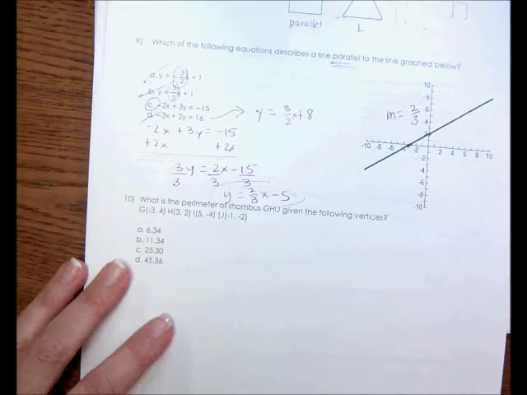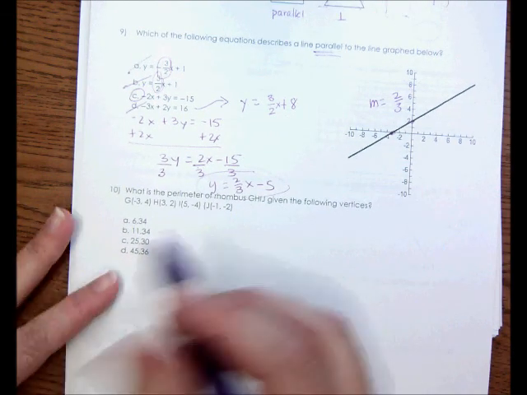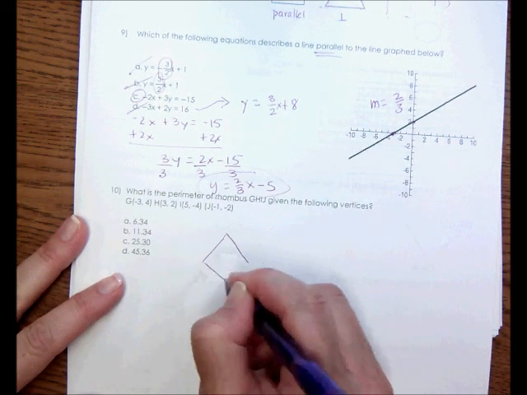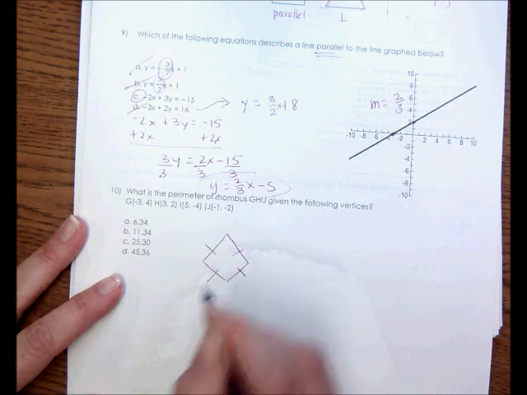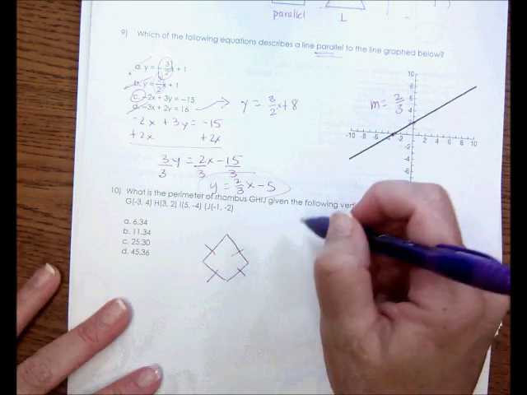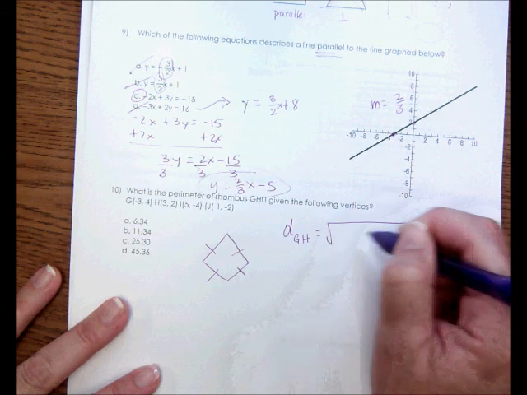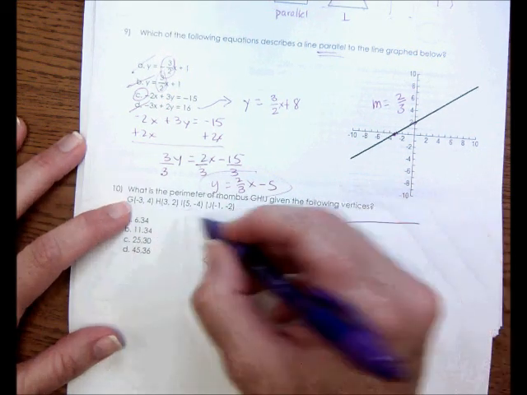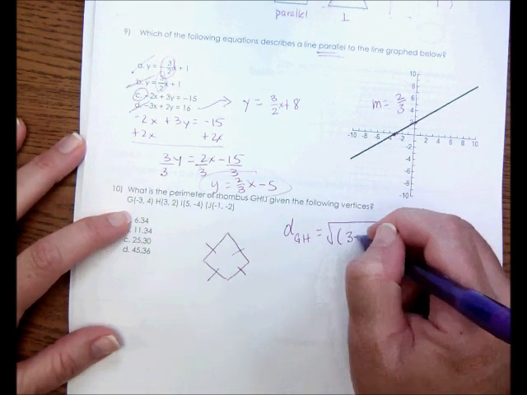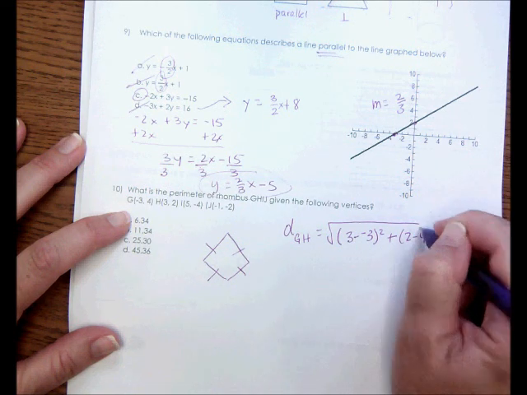Number 10, it helps to know, and it will save you a little bit of time if you know the properties of a rhombus. And the properties of a rhombus are all sides are congruent. If you didn't know that property, though, you could still find the length of all of the sides. But by knowing that property, I only need the length of one side, and then I can multiply it by 4. So I'm going to find the length of GH, and I'm going to take 3 minus -3 and square it, plus 2 minus 4 squared.